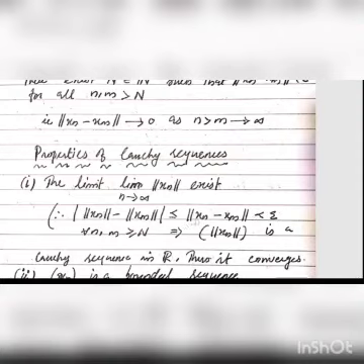Since it is Cauchy, this quantity is less than epsilon for all n, m greater than some natural number, which implies the left side is less than epsilon. That is, when you consider norm of xn as a sequence, it is a Cauchy sequence. Thus, it converges.